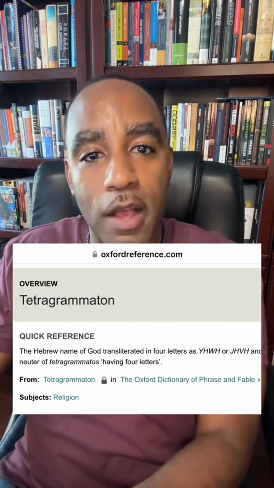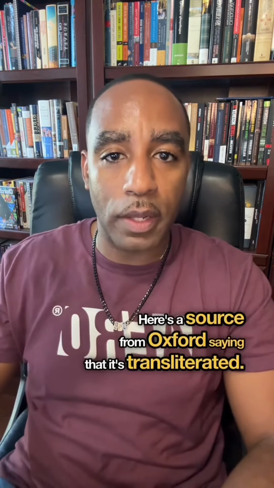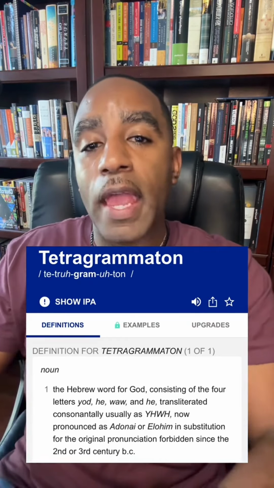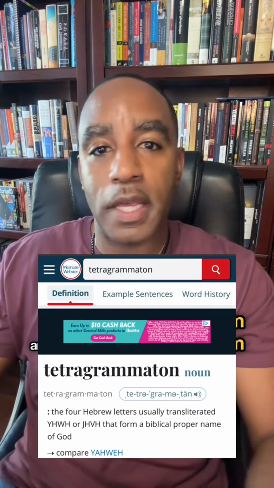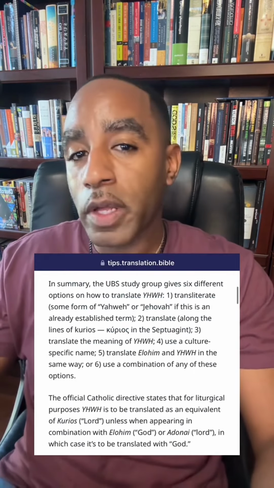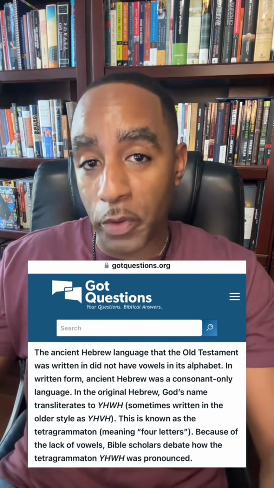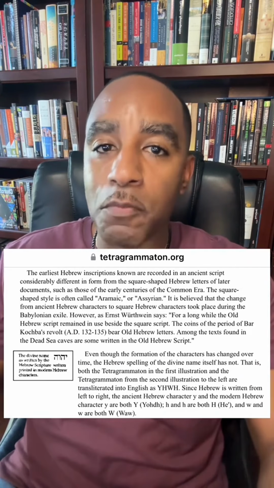Here's a source from Oxford saying that it's transliterated. Dictionary.com and Merriam-Webster.com say it's transliterated. Here is 1, 2, 3, 4, 5 more sources. Now, who didn't do their research?